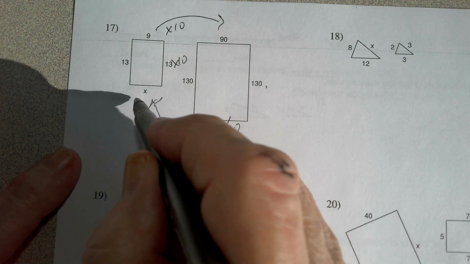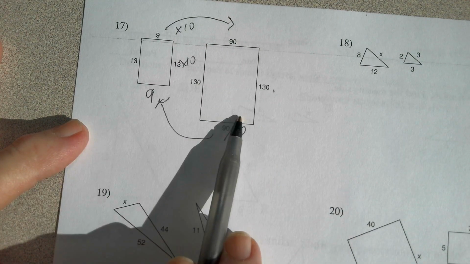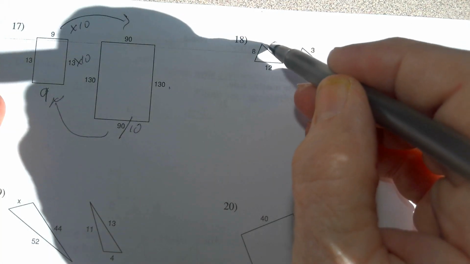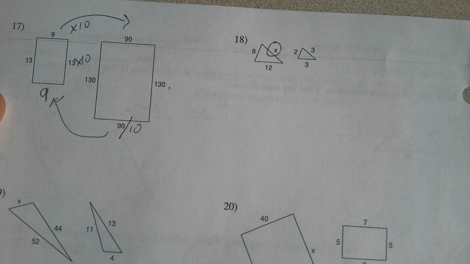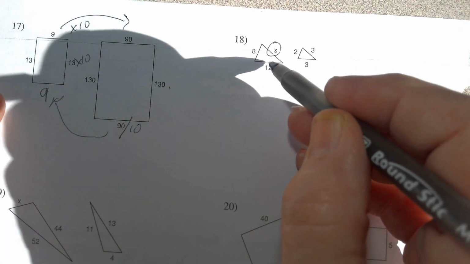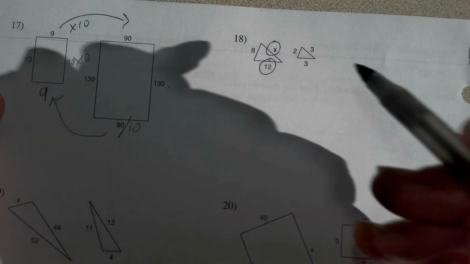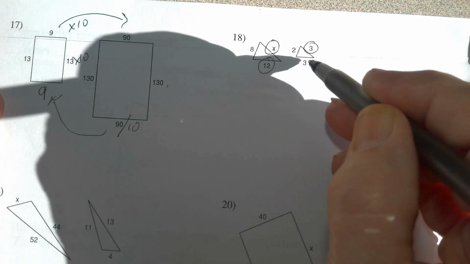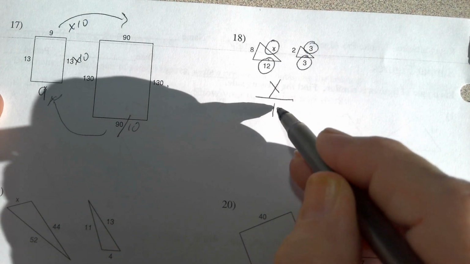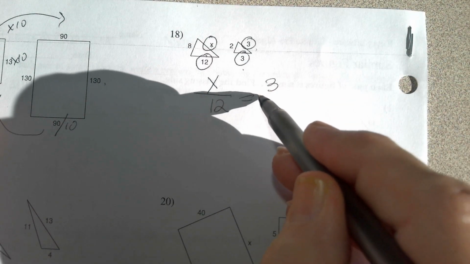And again, most of this was visual, but if it's turned the same way, you can just do it like this. This one is real simple. So I'm looking for the x, but I'm going to do it the correct way. I'm going to take any 2 numbers, the x and the 12, and then I'm going to take the same 2 corresponding sides over here, the top and the bottom, and put x over 12 is equal to 3 over 3.